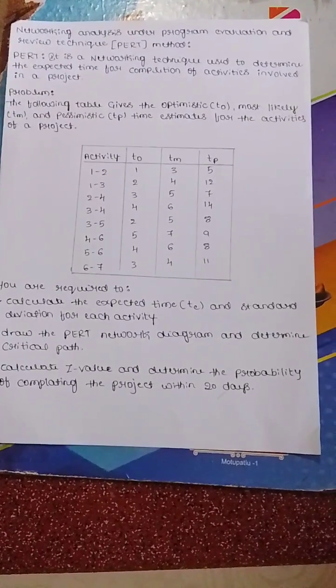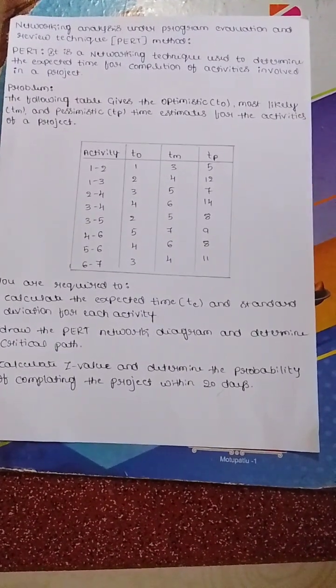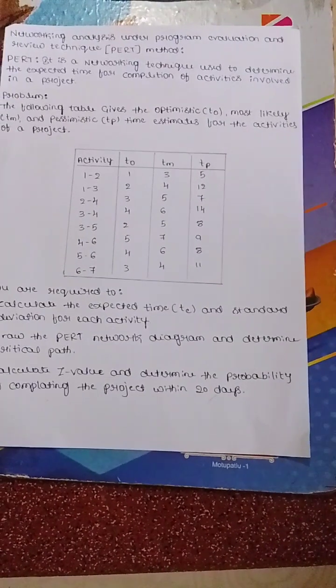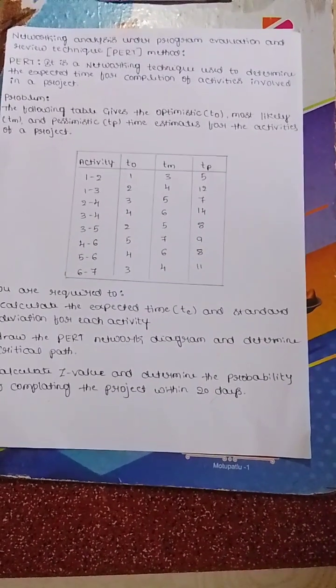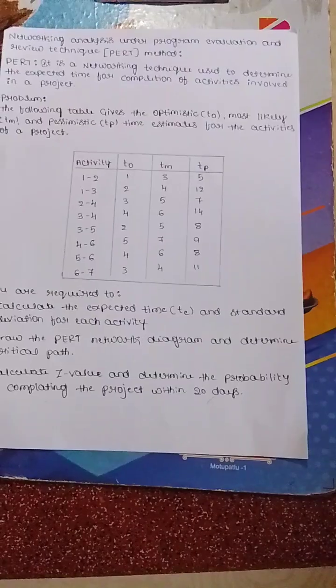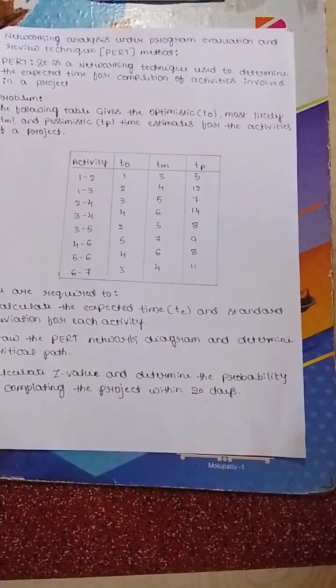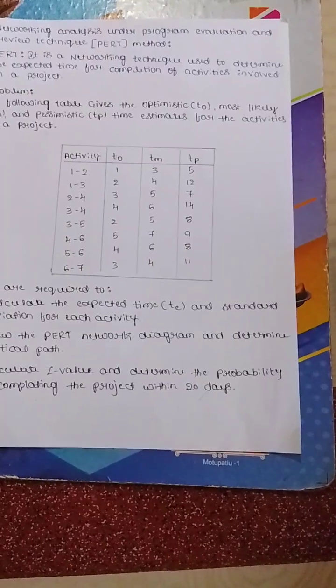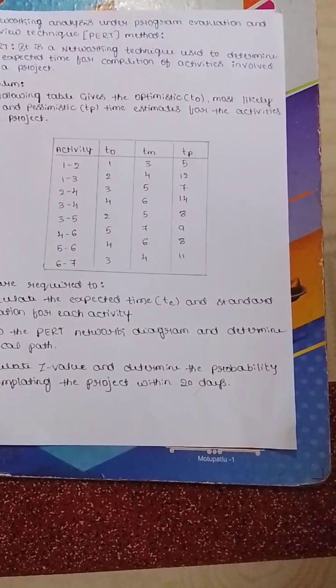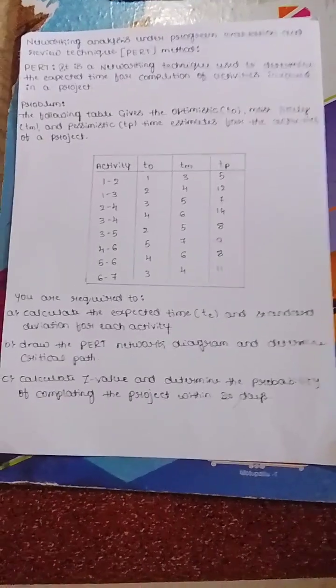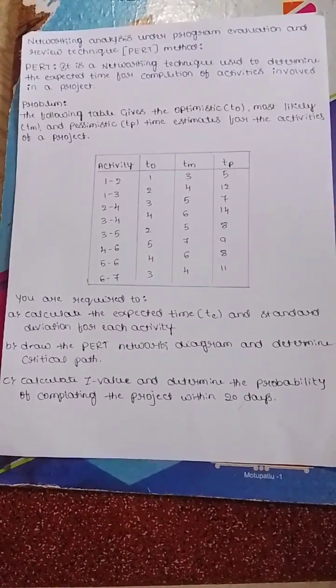Today I would like to discuss the network analysis under the PERT method. PERT is a networking technique used to determine the expected time for completion of activities involved in a project. There is one problem. The following table gives the optimistic, most likely and pessimistic time estimates for the activities of a project. Below that there is one table.